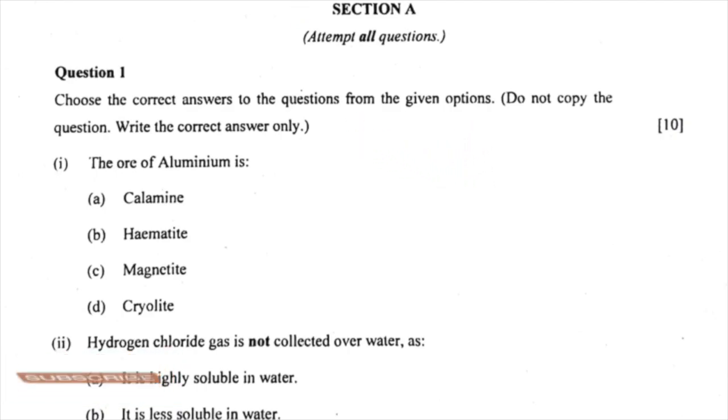Alright, let's begin section A. Yes, section A, this is your MCQ. It is of 10 marks. And the first one says the ore of aluminium. Now this one is zinc, this one is iron, this one is iron again, and this one is cryolite, which has aluminium. So this is the correct option. Our correct option here is D.